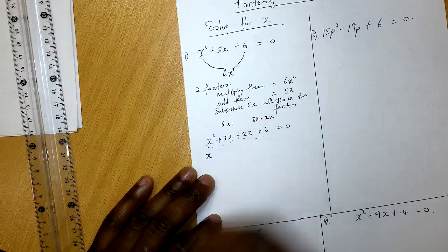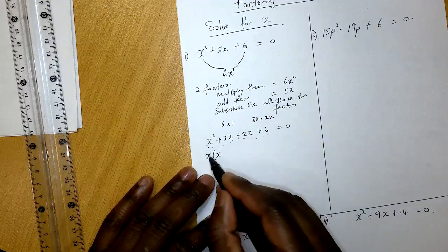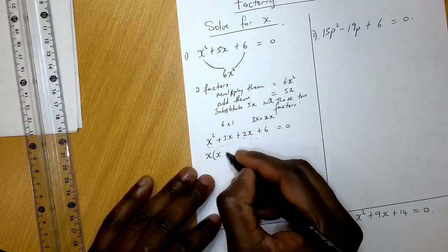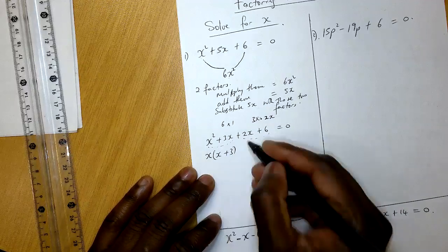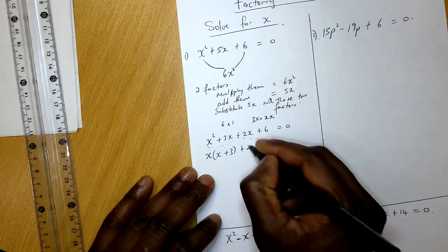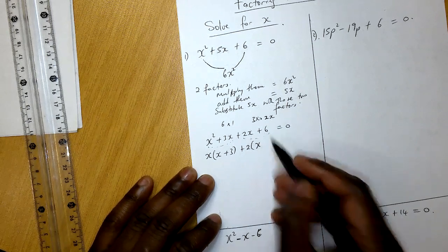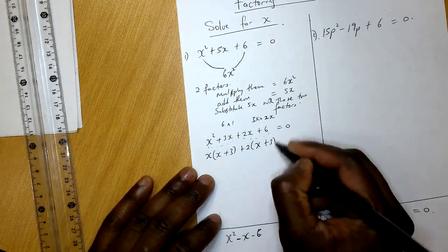x into x squared, you get x. So you factor out x here. x into 3x, you get 3. Then plus, let's factor out 2 on this one, because 2 is the one that is common. 2 into 2x, you get x. 2 into 6, you get 3. Then equal to 0.